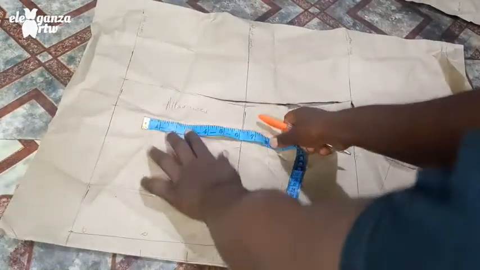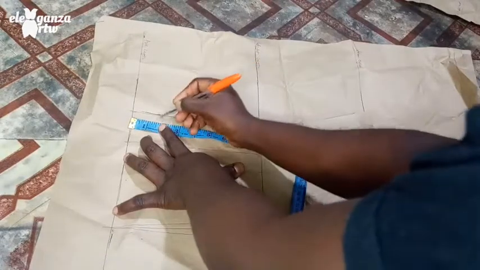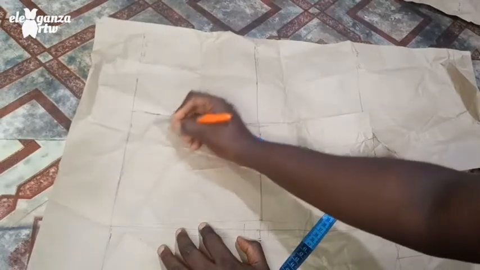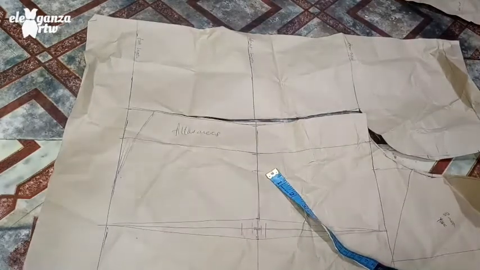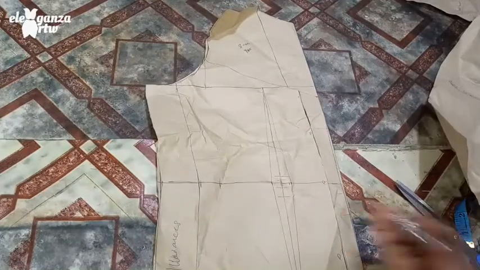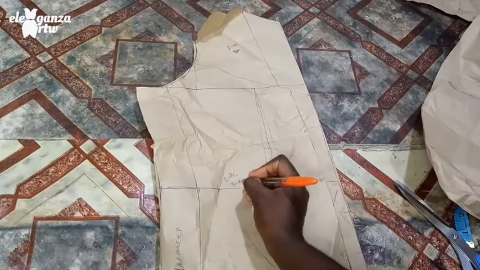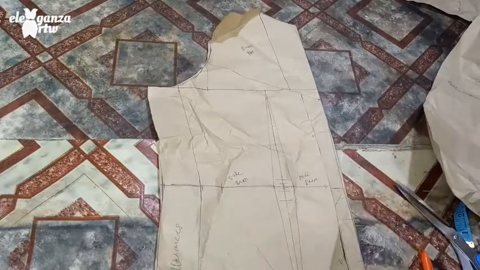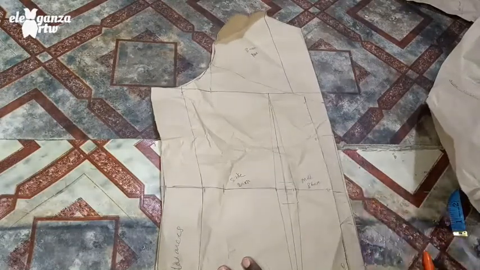Here, just as the front, I went up by 1.5 inch to curve it, because I don't want my top to just be straight. I want it to be a little bit curved to rest on my hip. So just like the front, I'm going to label this side back, middle back. I'm going to label this back yoke, so I'm going to cut now.